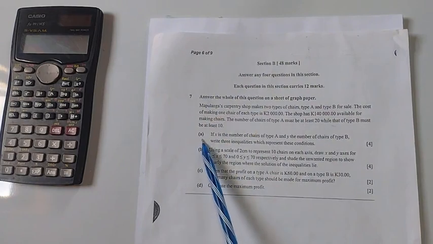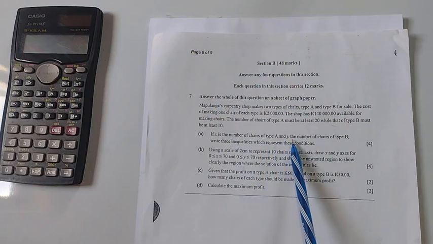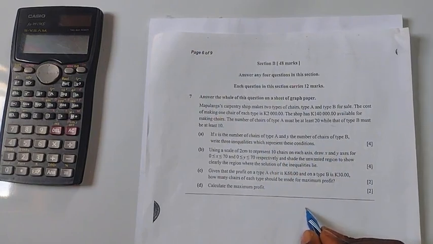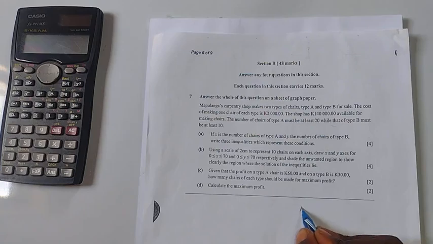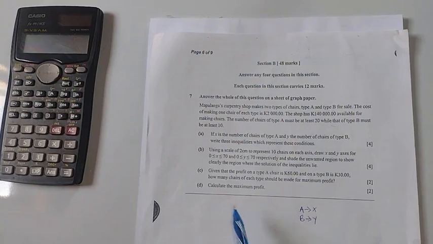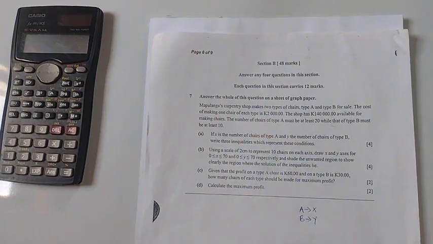So our question A: if x is the number of chairs of type A and y the number of chairs of type B. Take note that chairs of type A are going to be represented by x, and those of type B are going to be represented by y. Write three inequalities which represent these conditions. So we need to write the inequalities that represent the conditions given in the question above.